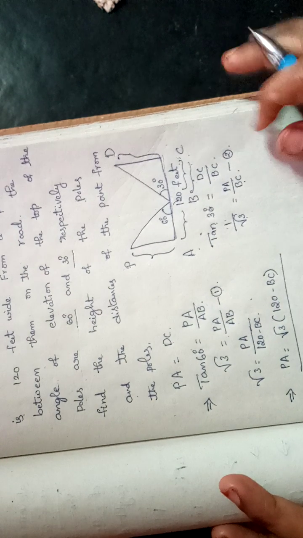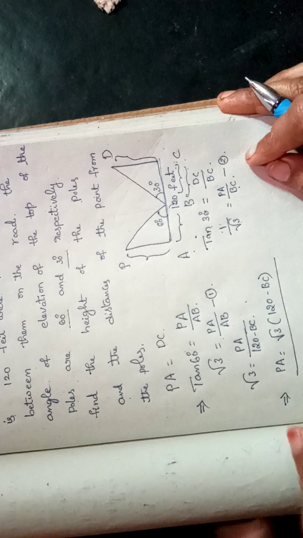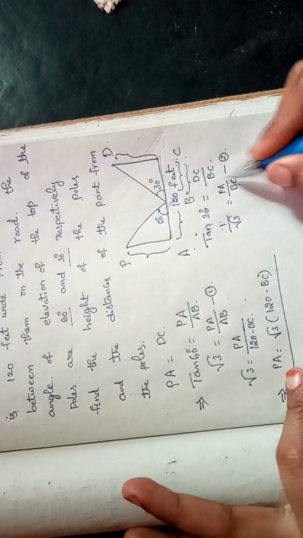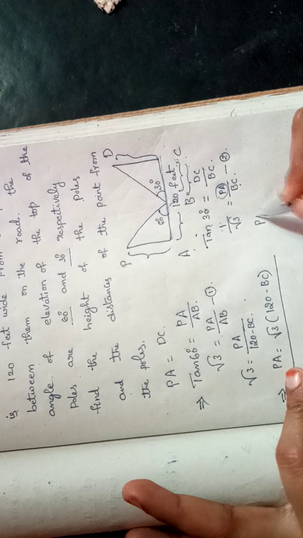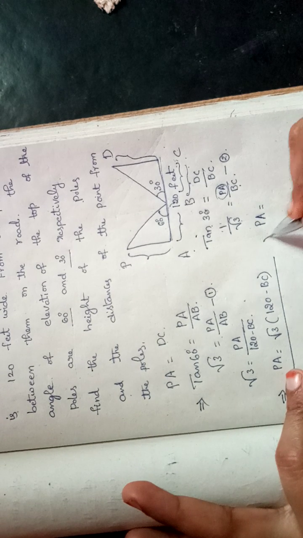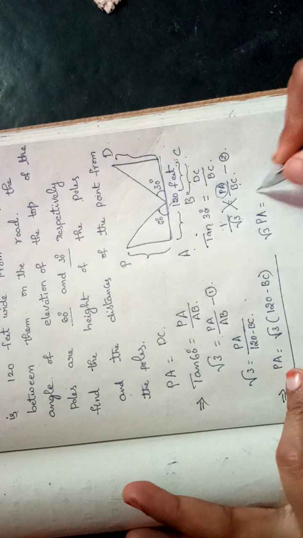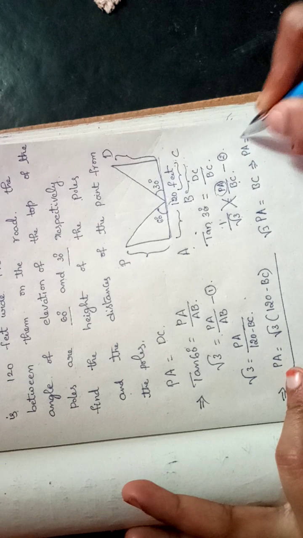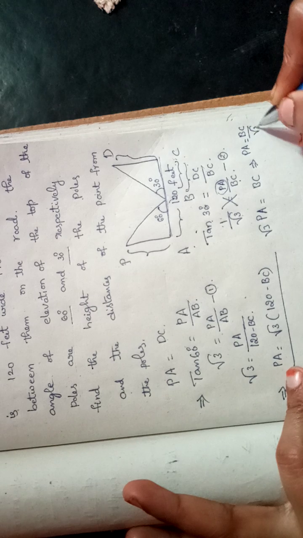For solving this type of equation, we have to take one form. Here we also find PA from the other triangle: by cross multiplication, PA equals BC by root 3.